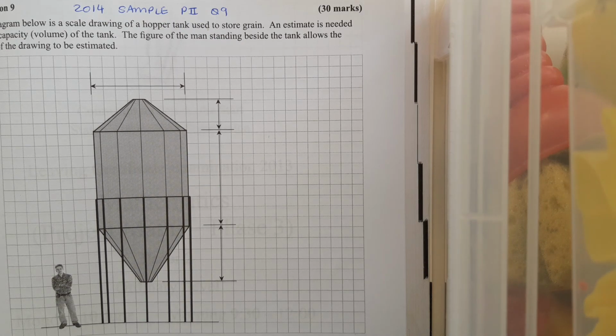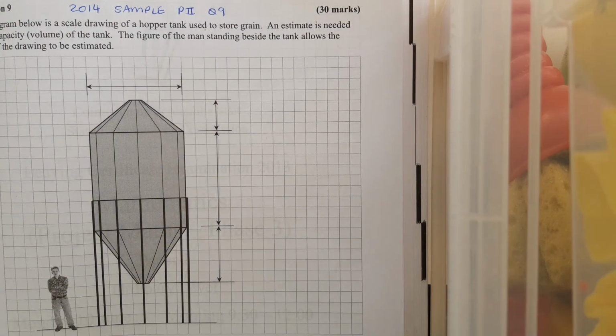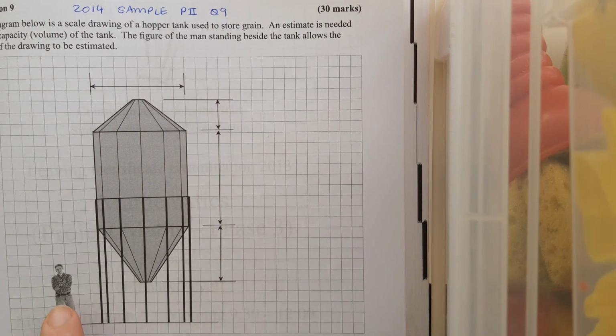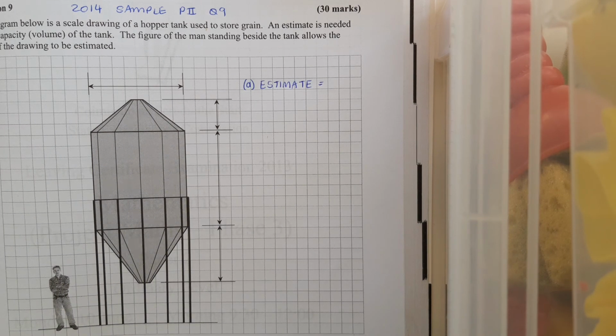This video runs through the solution for 2014 sample paper 2, question 9. In this question we're given a diagram with a man standing next to a container, and we are asked in the first part of the question to estimate the height of an average adult man. Because we're being asked to estimate, they're not going to hold us to an exact value, and any reasonable value will be accepted. In the back of the papers, they give you a solution of 1.8 meters for this, but you've got a little bit of give and take.